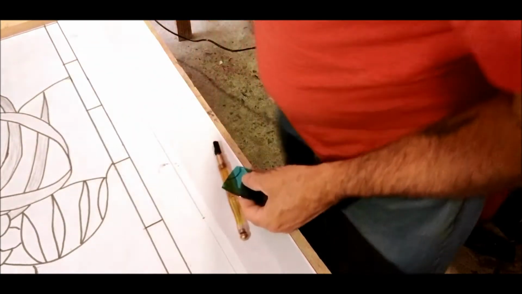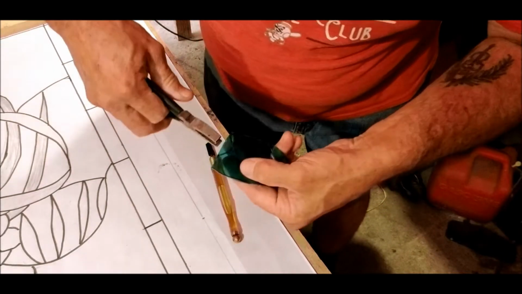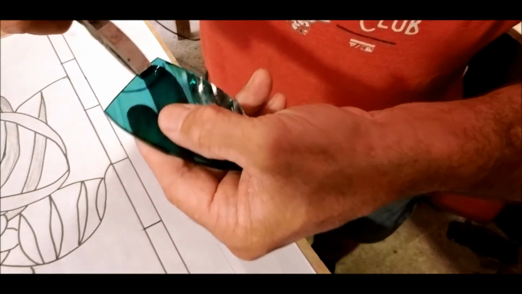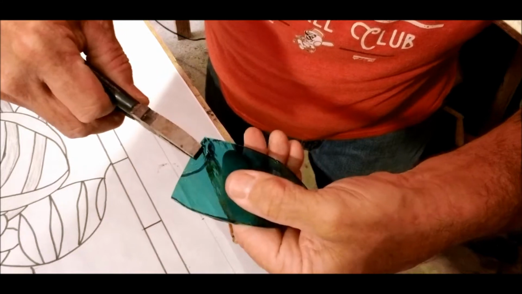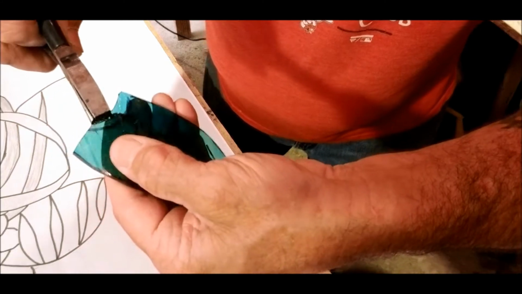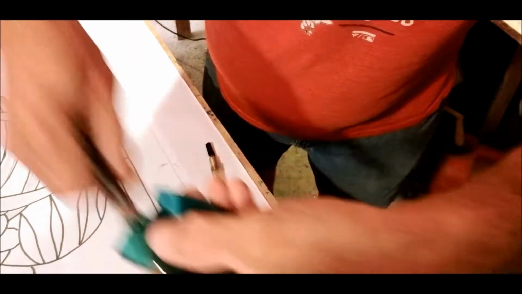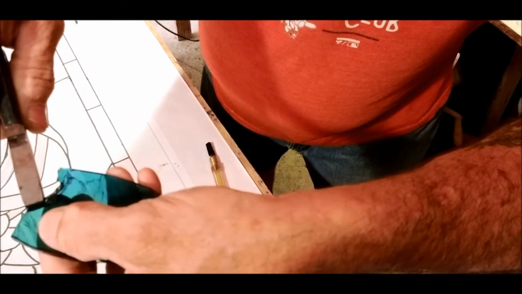And then we use what's called grozing pliers, and we're going to pop these little cuts out one by one. First that one, so we're just taking them out little by little. Working our way around.